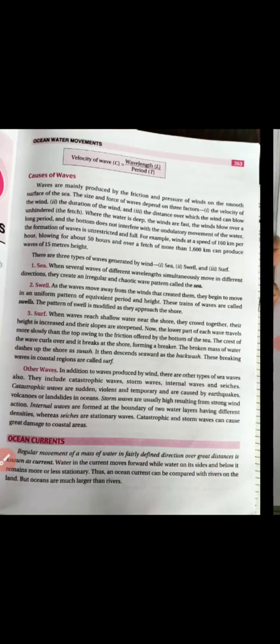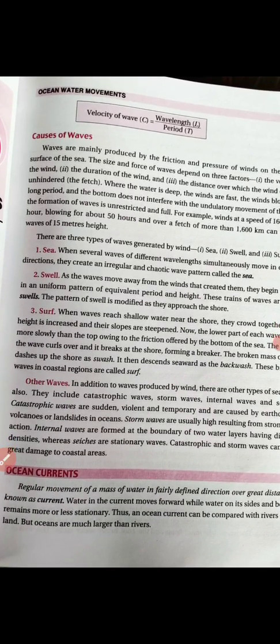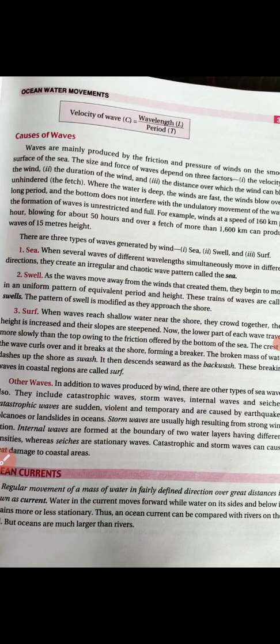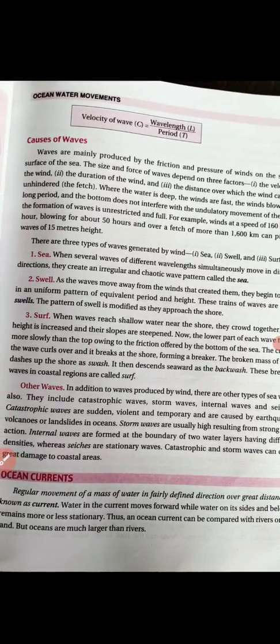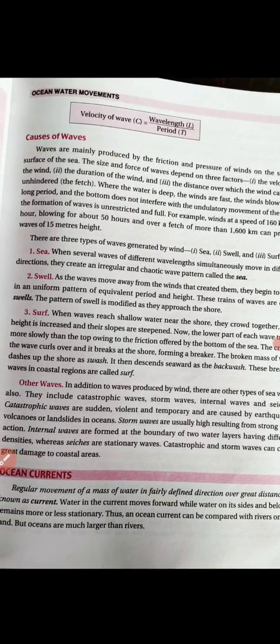Now let us talk about the types of waves and the causes of waves. The velocity of a wave can be calculated by the wavelength divided by the time taken by the wave to travel that wavelength. Causes of waves: waves are mainly produced by friction and pressure of winds on the smooth surface of the sea. Either the winds stop the waves or they provide pressure to the moving water that creates the wave. The size and force of a wave depend upon three factors: first is the velocity of the wind, second is the duration of the wind, and third is the distance over which the wind can blow unhindered.